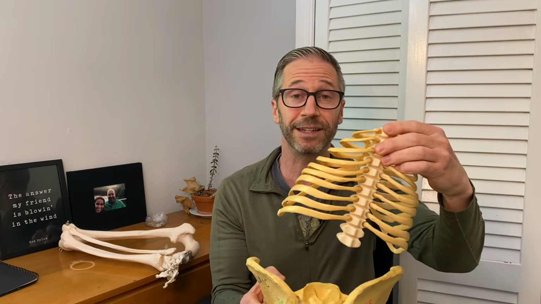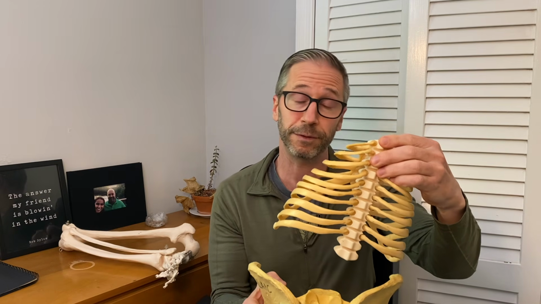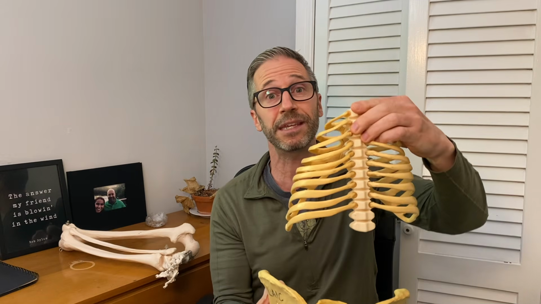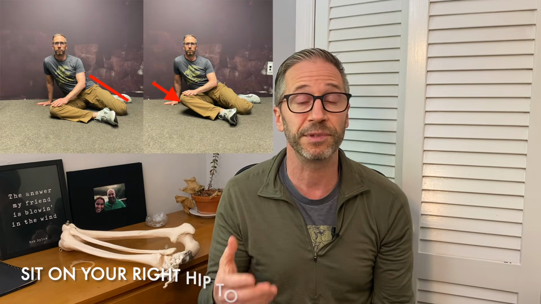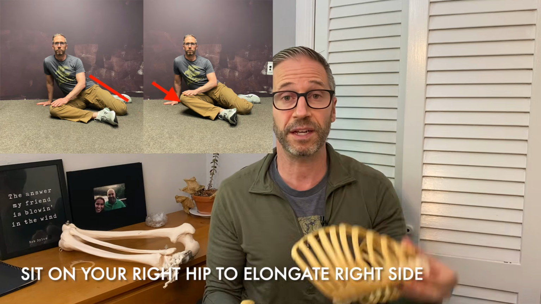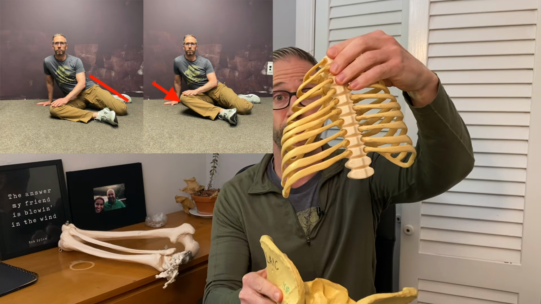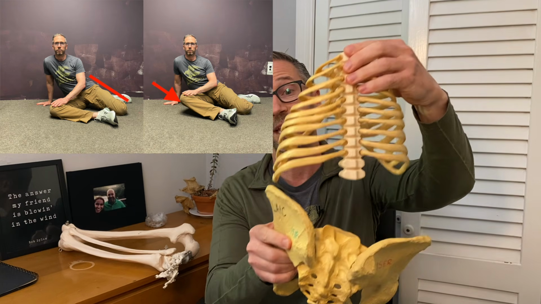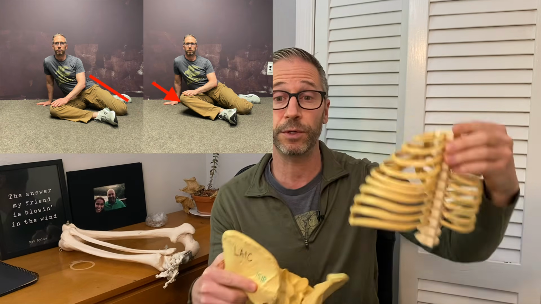But when it doesn't, the right QL is going to be overactive, and the only way to get it underactive, or not underactive, but to return to its normal state is to lengthen the right side of the body and compress the left side. So if you look at the position that I'm sitting in, I'm sitting on my right hip. And when I'm sitting on my right hip, the right side of my rib cage and pelvis are moving further away from each other, and the left side and left rib cage are moving closer. So as I breathe in through my nose and out through my mouth, so I'll go like this. So here's my right side.